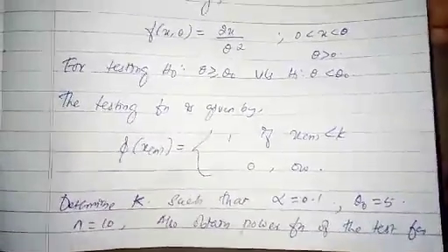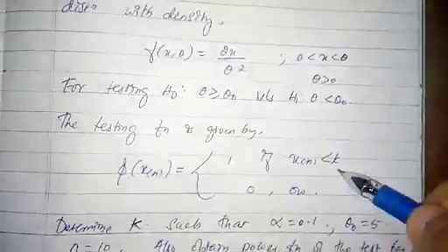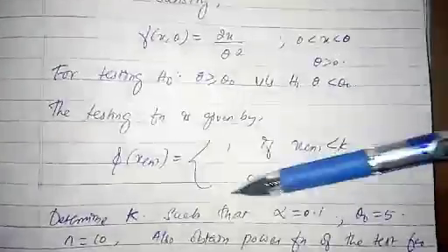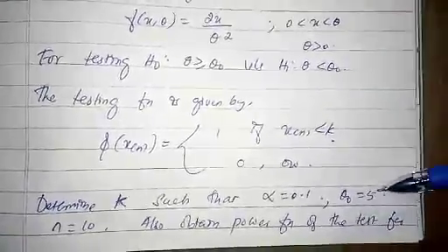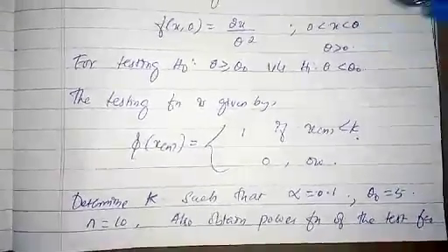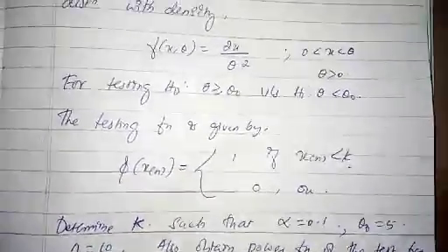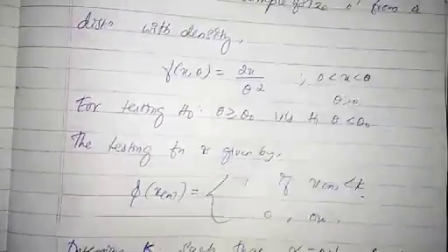So here we have to determine the value for k. It's given such that alpha equal to 0.1, theta naught is 5, and n equal to 10. In this problem we also have to find the power function of the test for theta equal to 4.5, 5, 5.5, 6, 6.5.